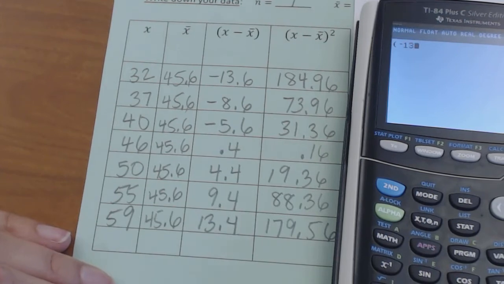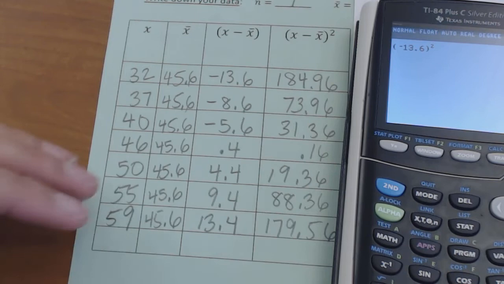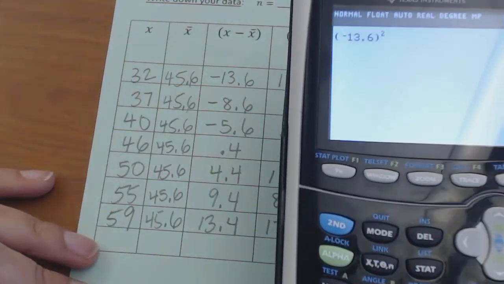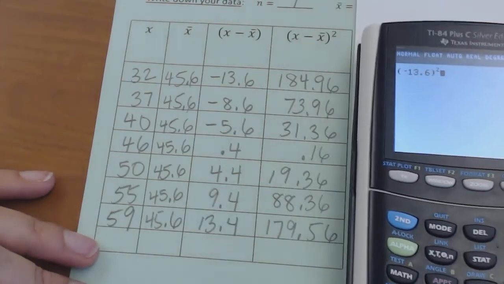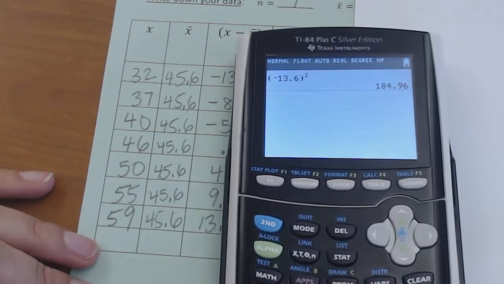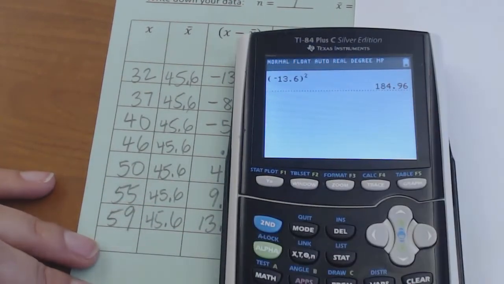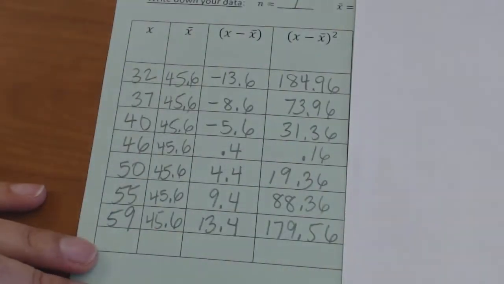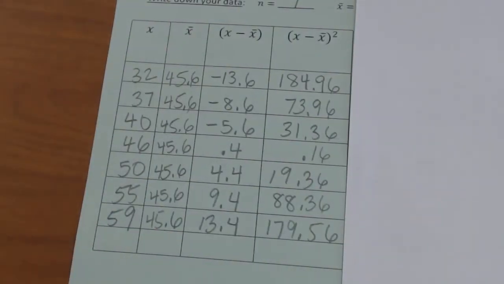On your calculator, that squared button, if I was going to do this, I would put negative 13.6, I'd put it in parentheses and then square it. Remember, when you are doing this in the calculator, please use the parentheses because you do want to square that negative number, and I got 184.96. So do that all the way through. And now this is where you have to make sure you're paying attention to your decimals. You don't want to slip up, and you want to double and triple check to make sure.